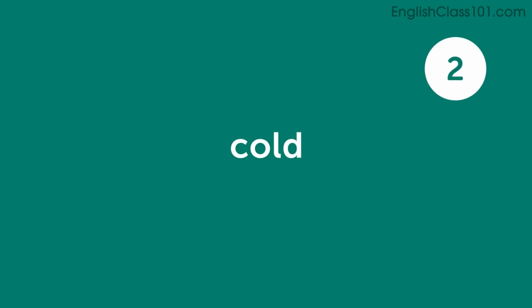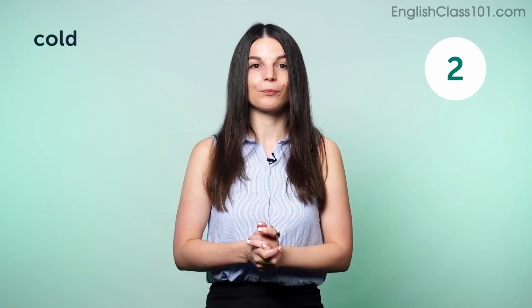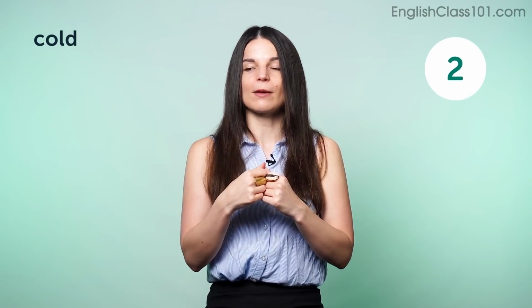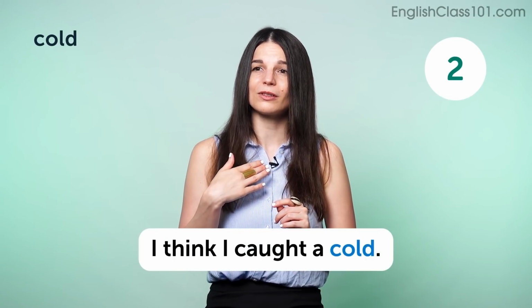Cold. So this use of cold looks at the use that we have to describe a very, very minor sickness. So yes, we can use cold as an adjective to describe low temperatures, but when you see cold used to talk about sickness, it refers to usually something like a runny nose or a sore throat or feeling tired. I think I caught a cold.